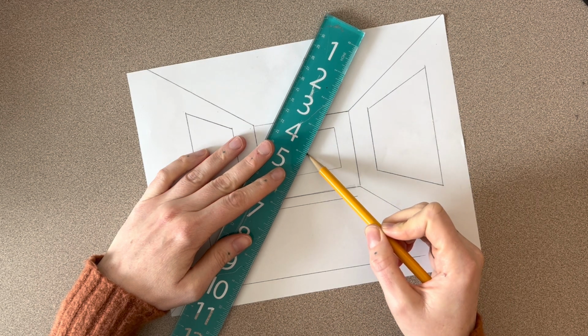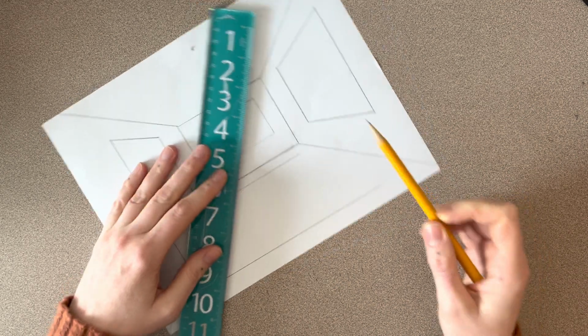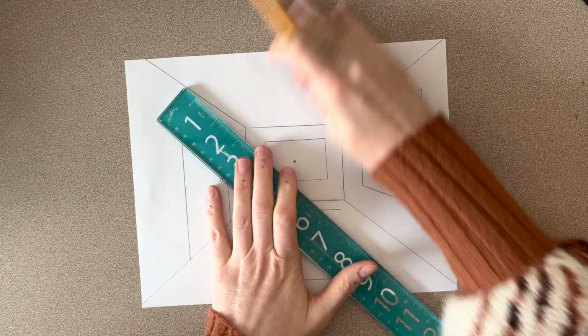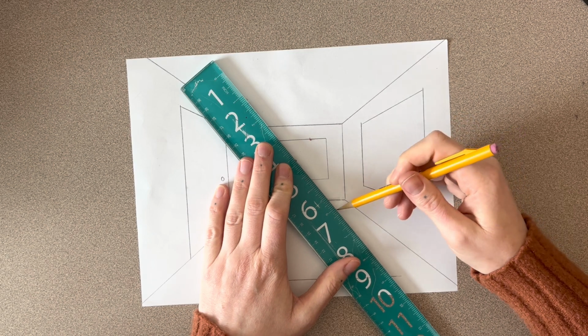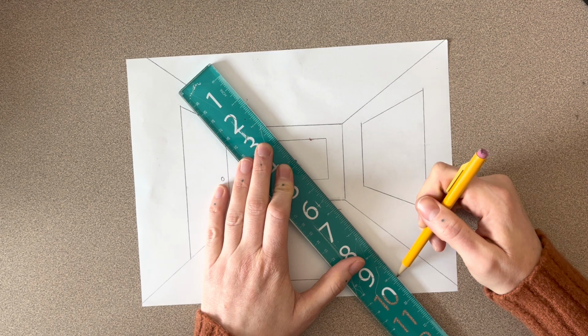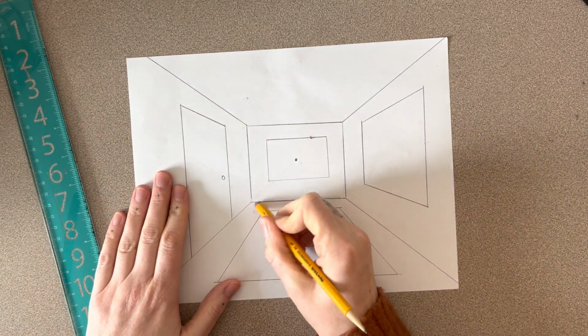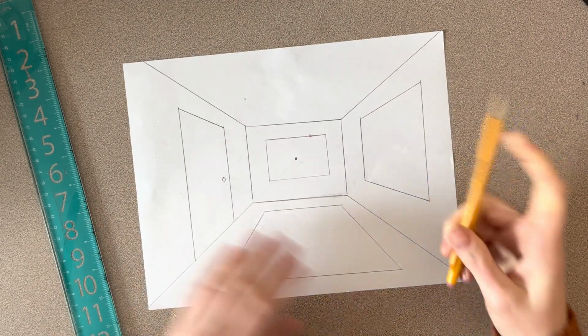Line your ruler up to your vanishing point. Turn your paper, turn your ruler, line it up to the vanishing point. And we can erase the excess. And that could be a rug.